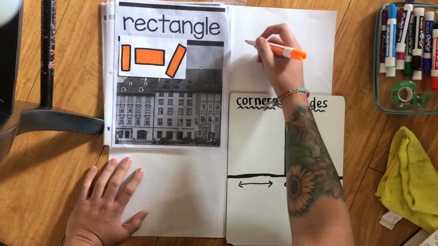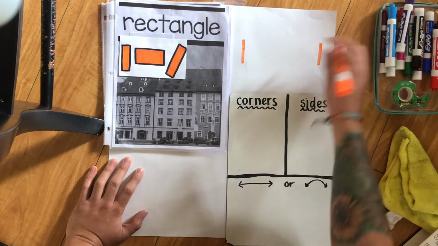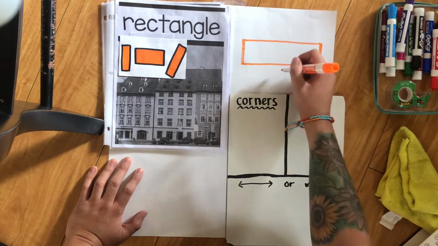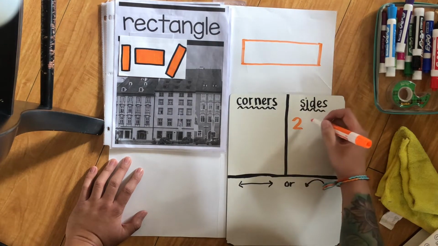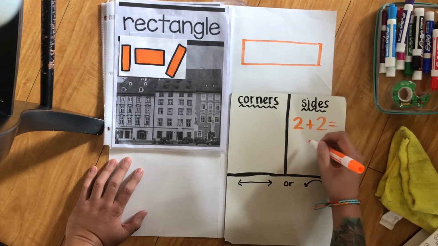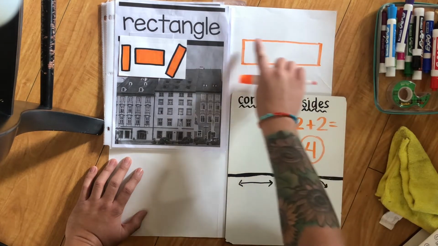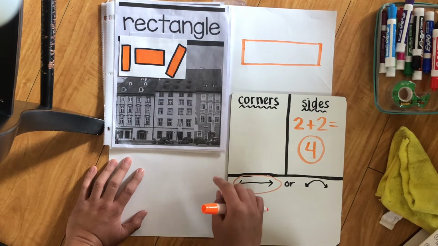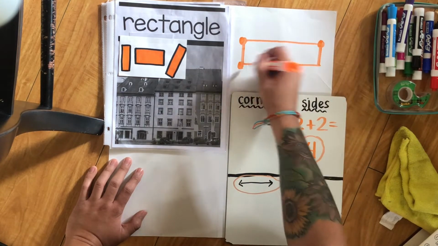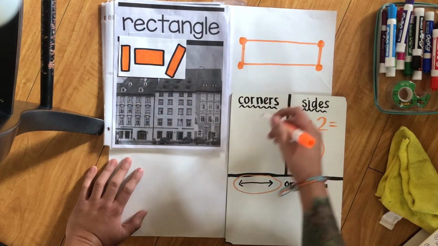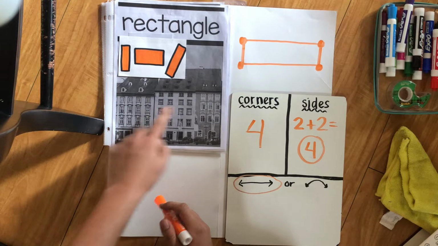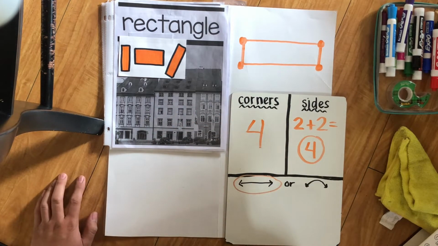Now, a rectangle has 2 short sides, 1, 2, and 2 long sides, 1, 2. So 2 short sides plus 2 long sides equals 4 sides, straight sides altogether. And they're straight because they're not round like a circle. So they're straight sides. Let's count the corners in a rectangle. 1, 2, 3, 4. So a rectangle has 4 corners. A rectangle can sometimes look like a window, or even this whiteboard. Can you name something that looks like a rectangle? Looks like a rectangle.